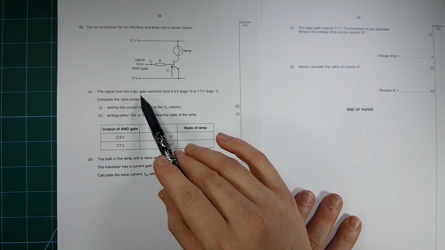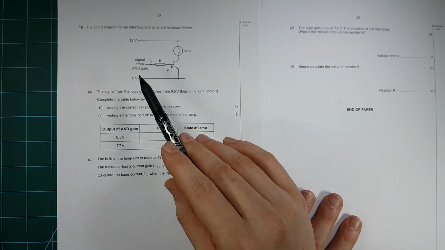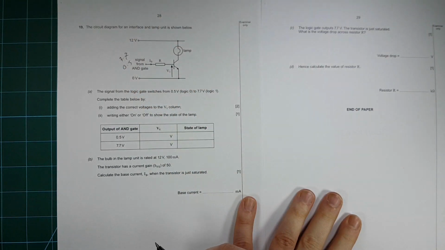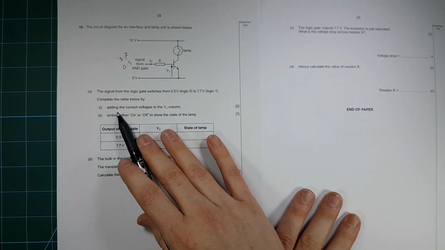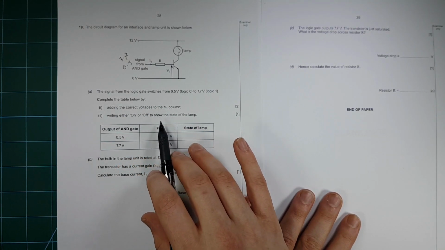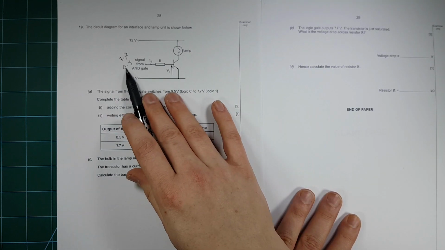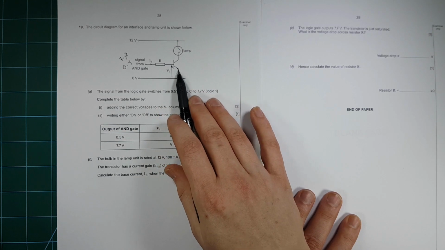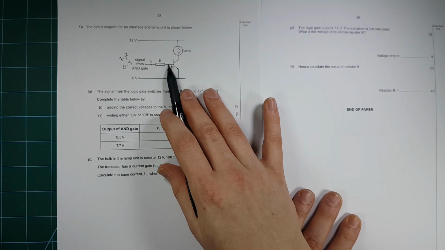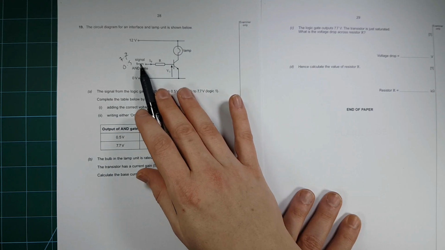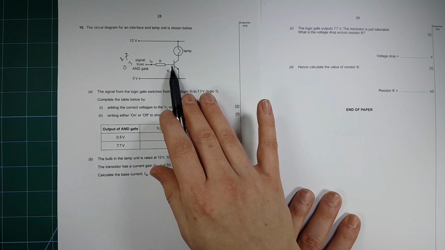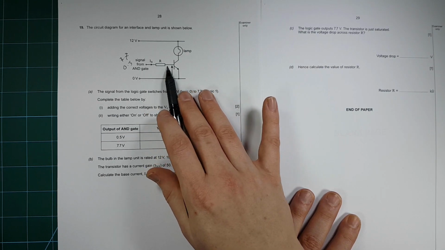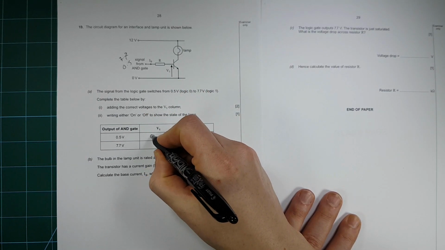So a signal from a logic gate switches from 0.5 volts to 7.7 volts. Complete the table by adding the correct voltages for V1. So when this is at 0.5 volts, this does not reach the 0.7 required to turn the transistor on. So no current flows from there to there. If no current flows from there to there, then no current flows from there to there. So there's no voltage drop across that resistor. So this is 0.5 volts.